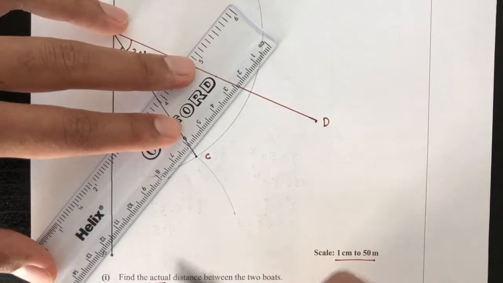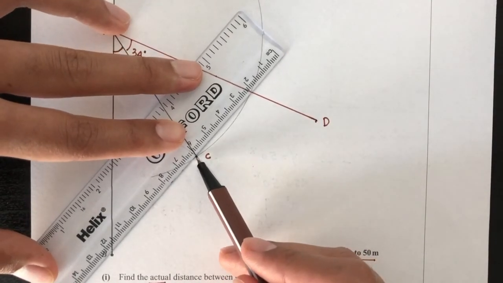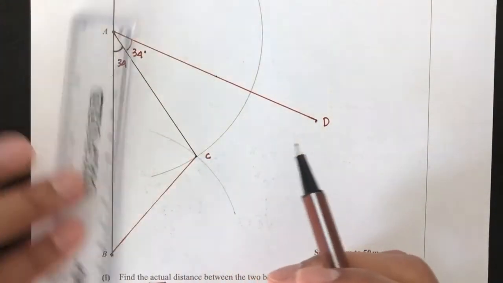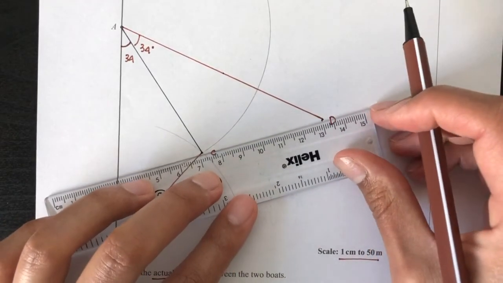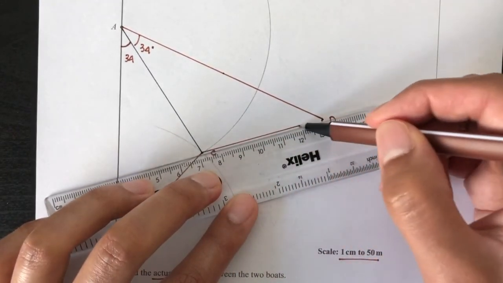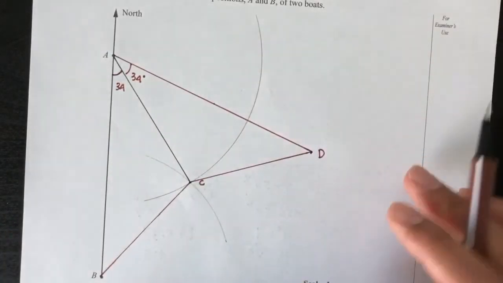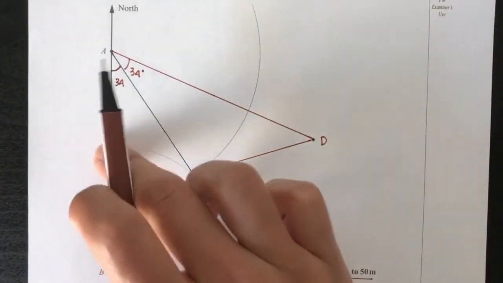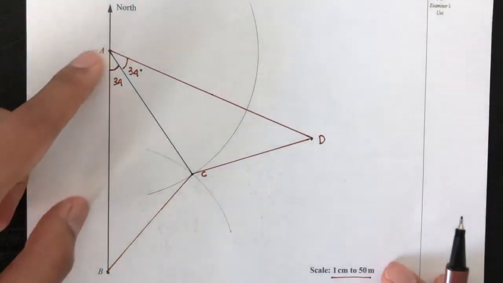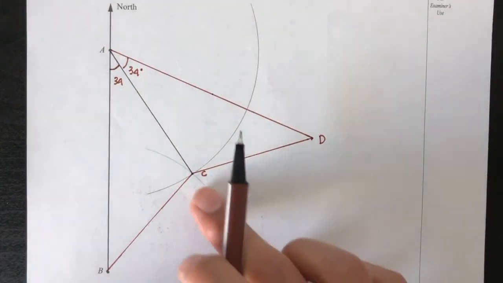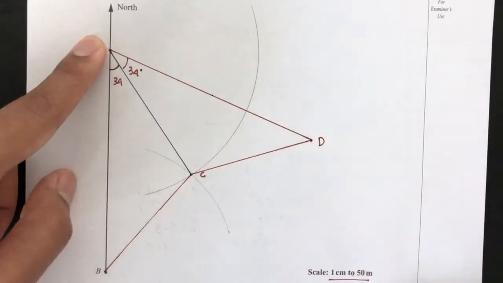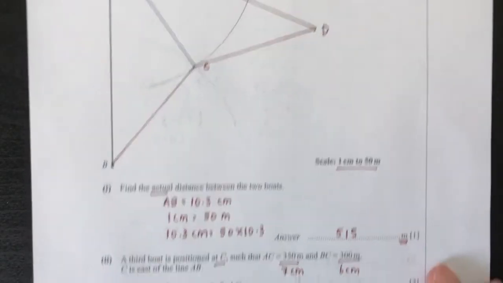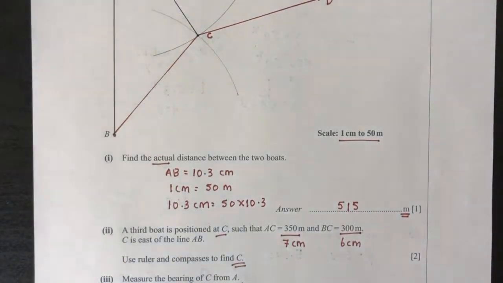If you connect these two points, you don't have to, but just to show you, 1, 2, 3, 4 sides will be a quadrilateral ABCD with your line AC as your line of symmetry. Okay, that will be your point D. That is part A of the question.